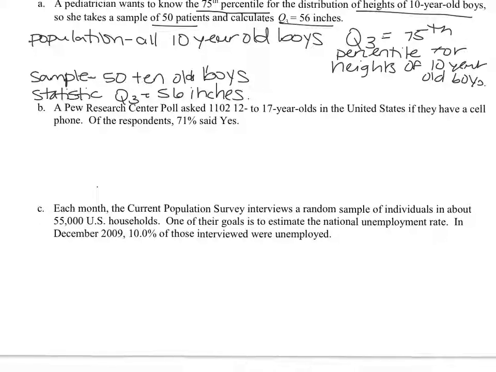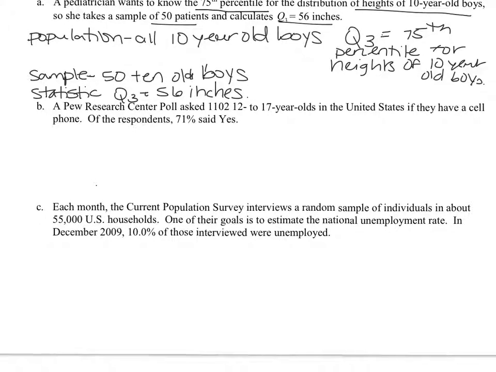A Pew Research Center poll asked 1,102 12 to 17-year-olds in the U.S. if they had a cell phone. Of the respondents, 71% said yes. So this time we've clarified a little bit more as to what we're talking about. So this time it's 12 to 17-year-olds in the U.S. So our population isn't just all 12 to 17-year-olds. It's all 12 to 17-year-olds that live in the U.S.